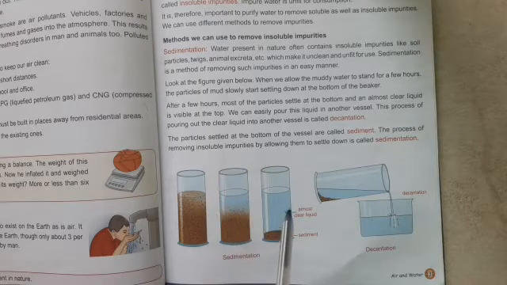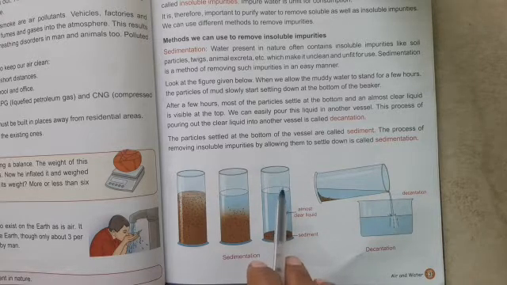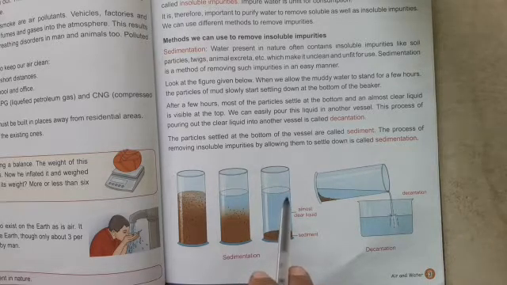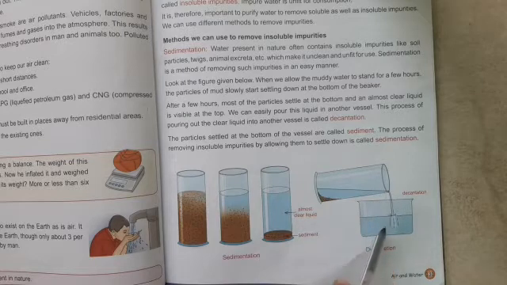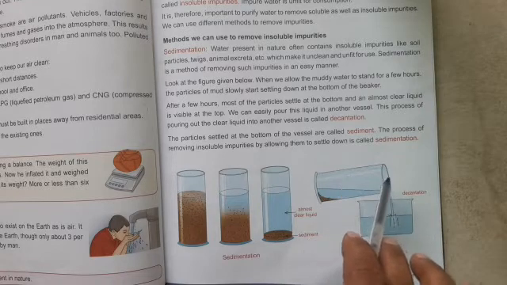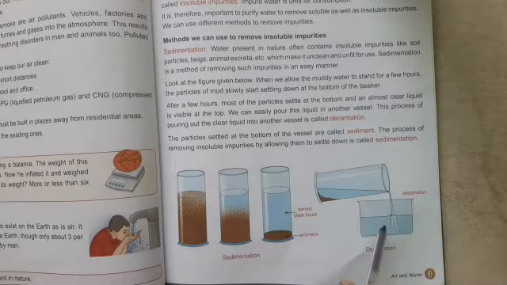After a few hours, most of the particles settle at the bottom and the almost clear liquid is visible at the top. We can easily pour this liquid, the clean water, into another vessel.